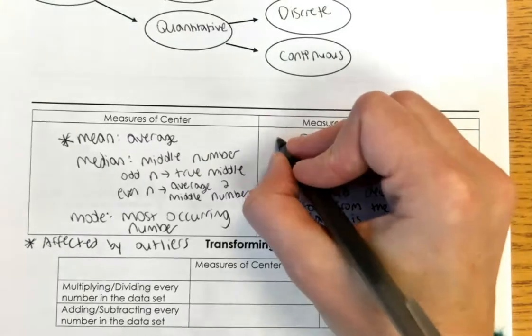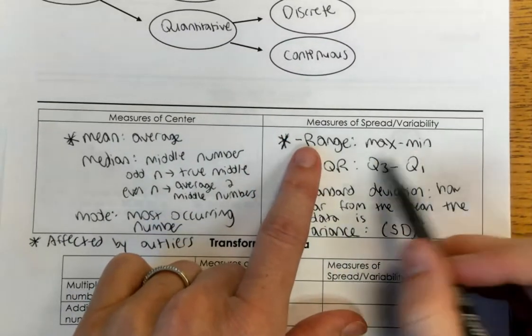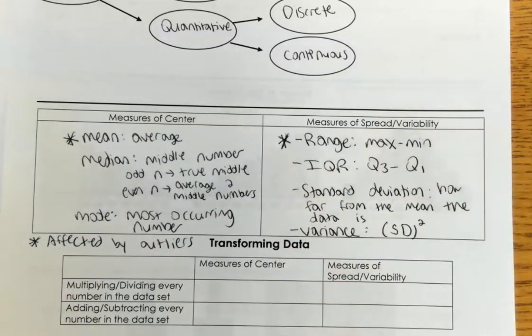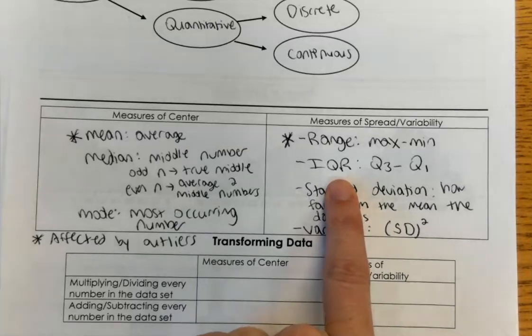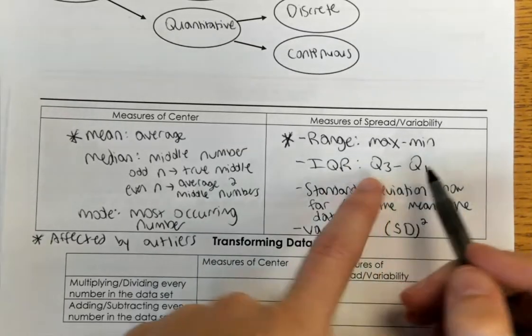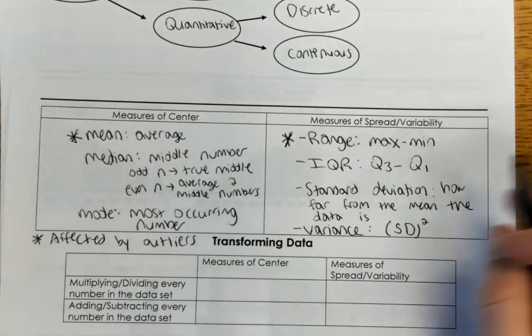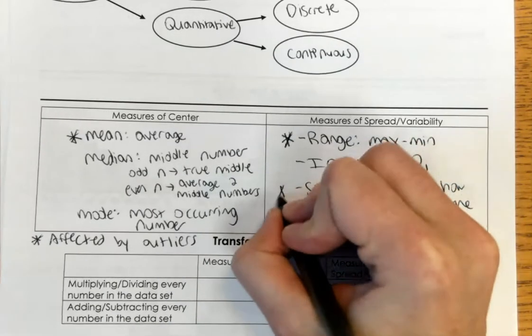Over here, your range is affected by outliers, right? Because your outlier is going to be your min or your max, because your outlier is so far away from the data. So it's going to make your range huge, right? Your IQR is not affected because outliers are not included within the middle 50% of the data, or they wouldn't be outliers. So IQR is not affected.